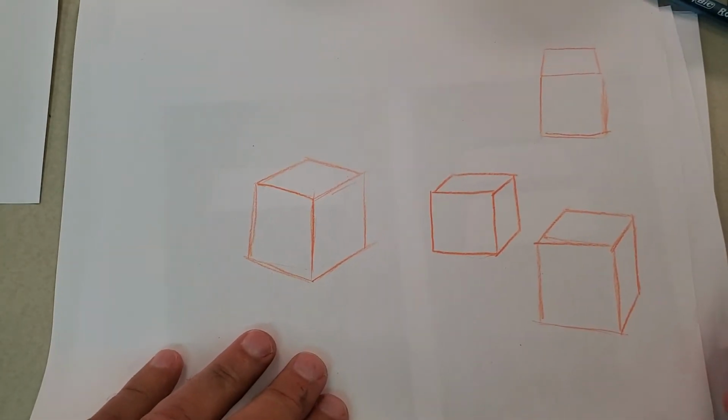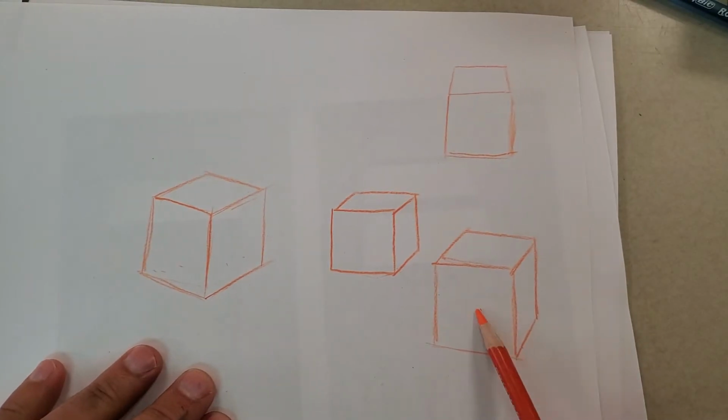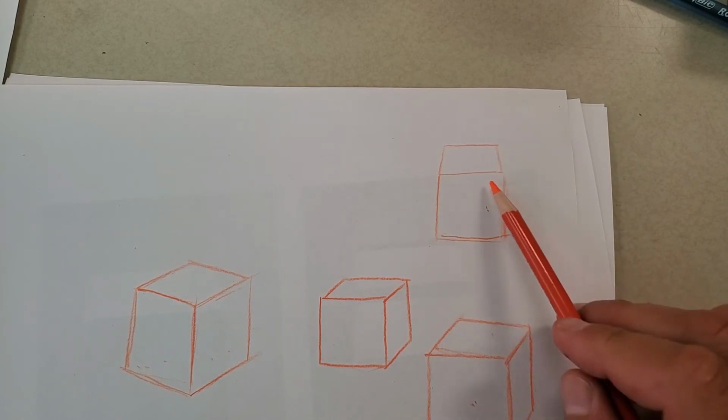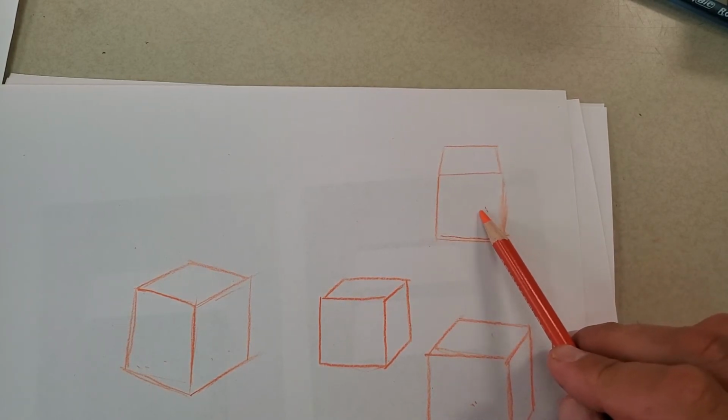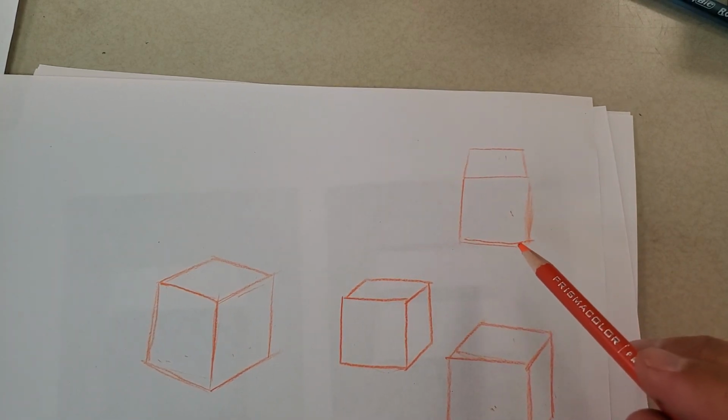So what I'd like you to do is draw some boxes. I want you to draw a box where you can see both sides equally, a box where you can see mostly one side and a little bit of the other side, and a box that you're looking straight at, where you can see the top and the front but you can't see the sides. So draw three boxes like that in your sketchbook, okay?